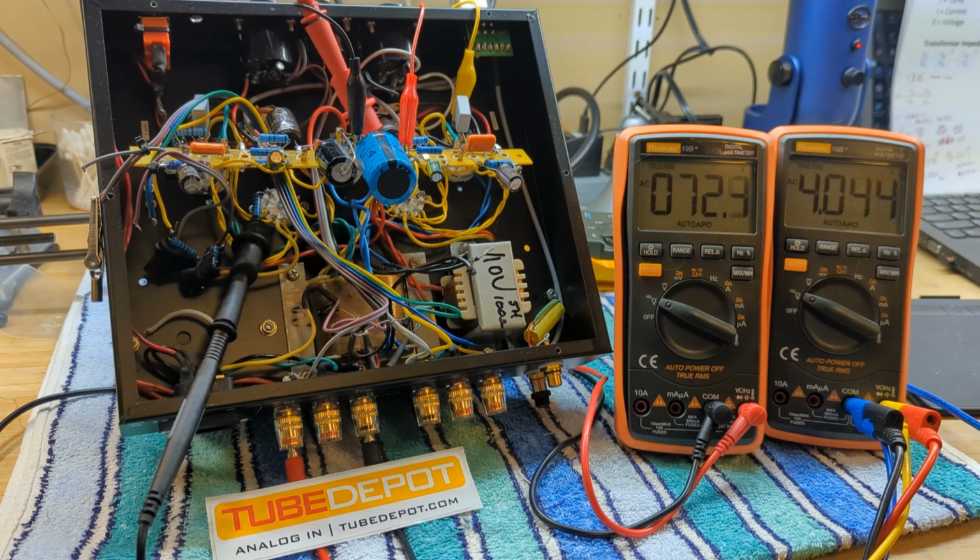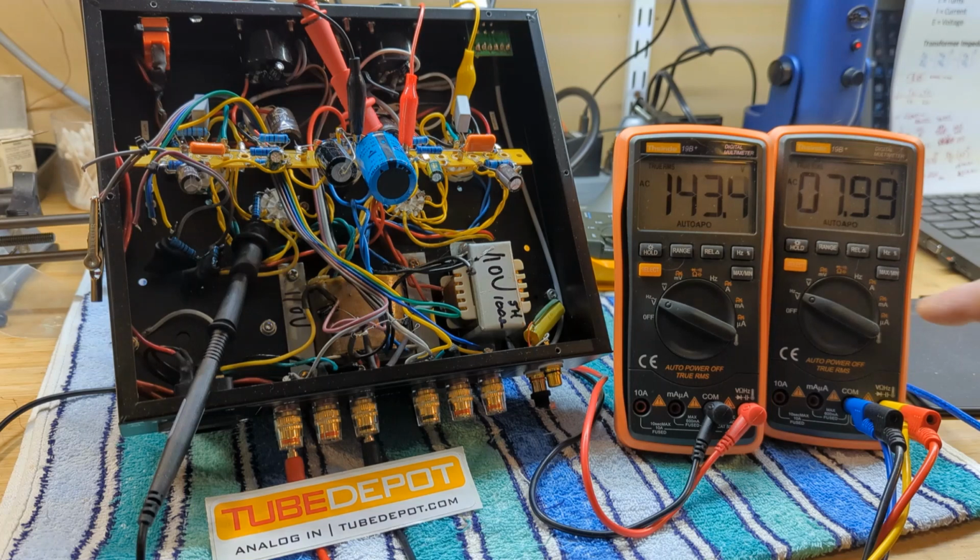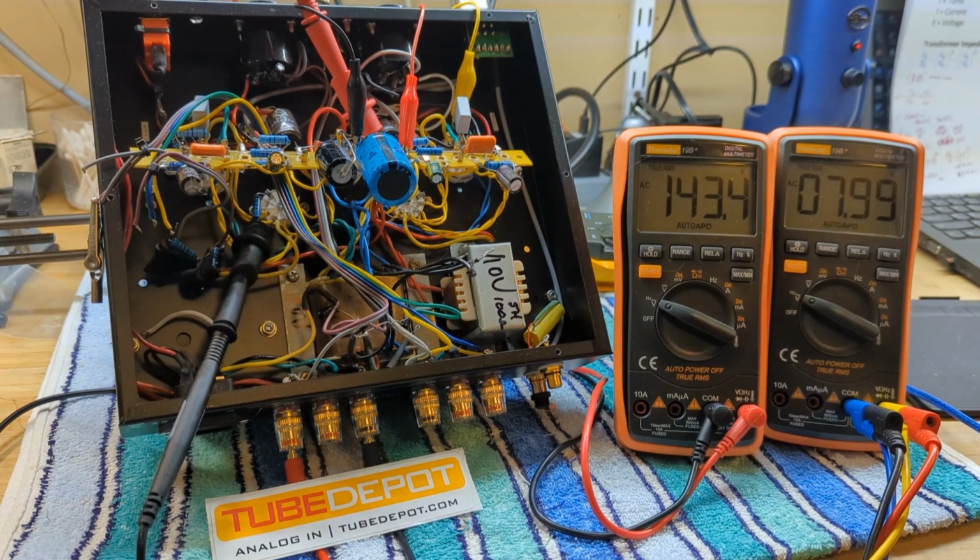I'm shooting up to 4, shooting up to darn near 6 volts. We'll creep a little higher to 7, 7.7, 8.5. It's really coarse on this variac. It's really low in the range, and it's not a real happy camper there. All right, 7.99 volts. That's incredibly close to 8 volts. So we'll write down 7.99 volts, and we get 143.5 volts out.